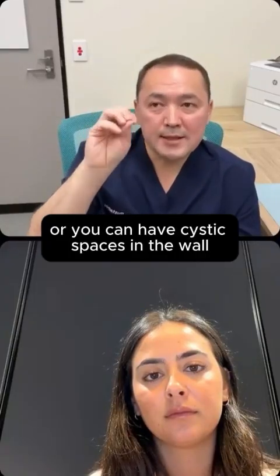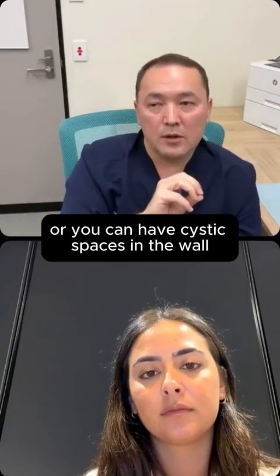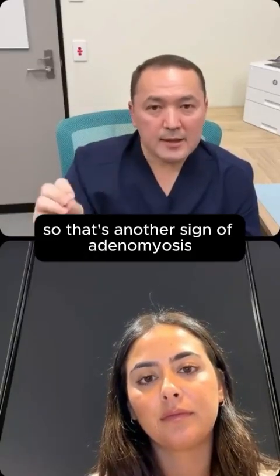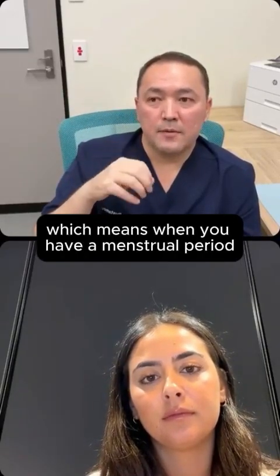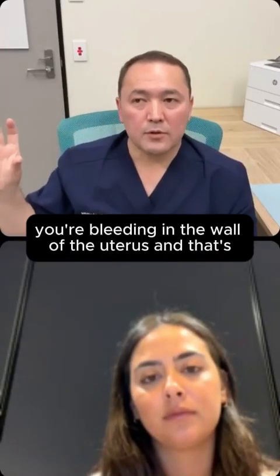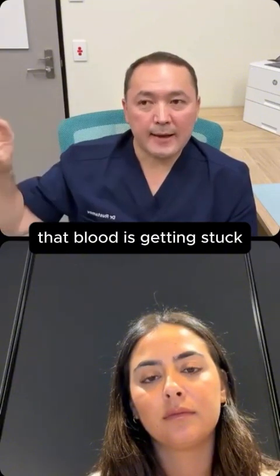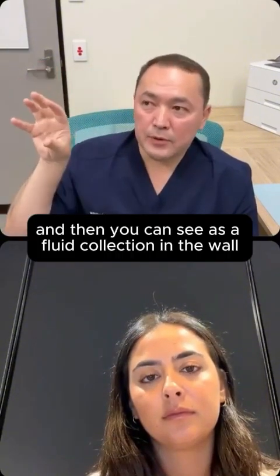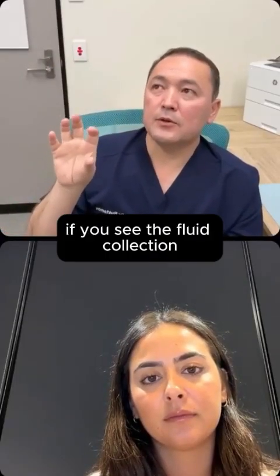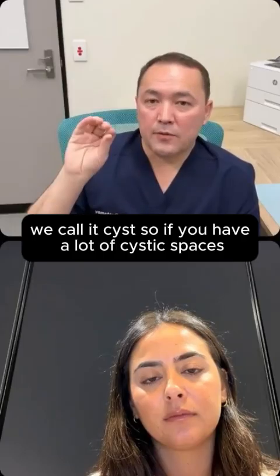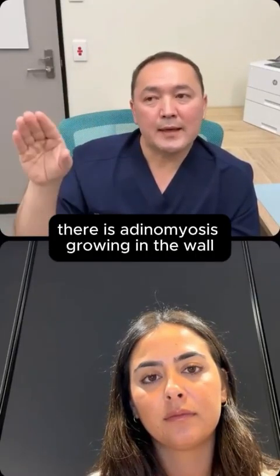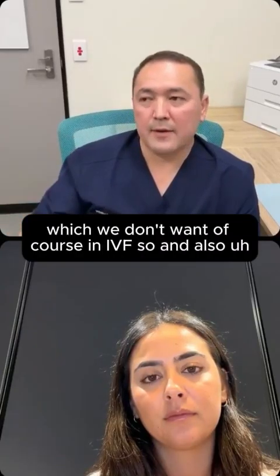Or you can have cystic spaces in the wall, inside the muscle layer of the uterus. That's another sign of adenomyosis, which means when you have a menstrual period, when you bleed outside, you're bleeding in the wall of the uterus, and that blood is getting stuck, and then you can see it as a fluid collection in the wall. Anywhere you see a fluid collection, we call it a cyst. So if you have a lot of cystic spaces, that means yes, there is adenomyosis growing in the wall, which we don't want, of course, in IVF.